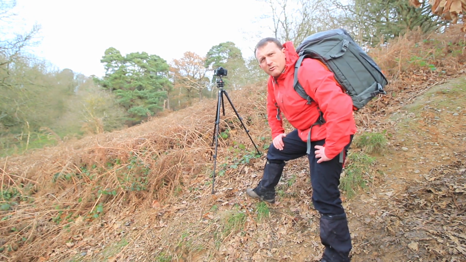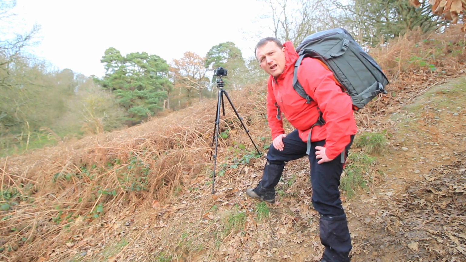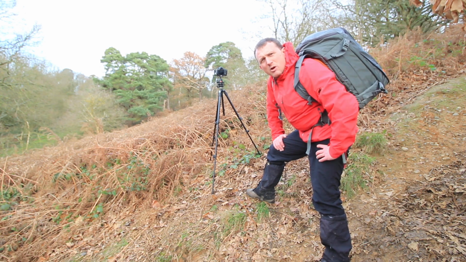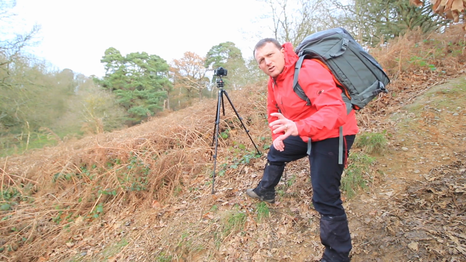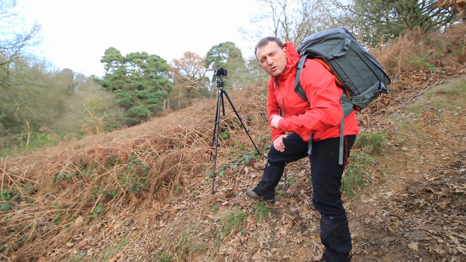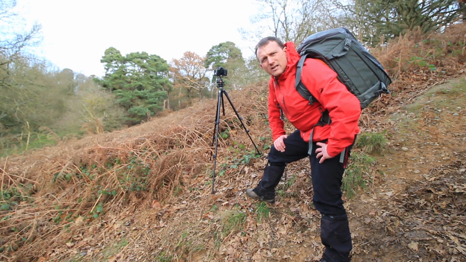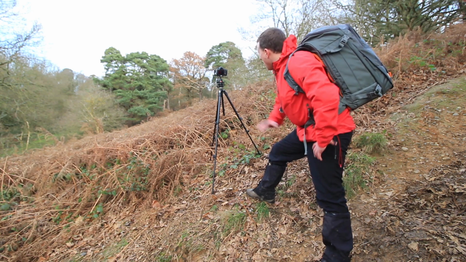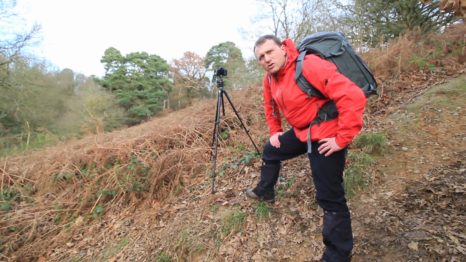So settings for the camera for this one is f11, ISO 100, 1/20th of a second is my base image. However, because of the dynamic range, and I want to make sure that I've got that dynamic range when I come to post-process this image, I've actually bracketed 2 stops either side. So hopefully with that, working out really interesting.